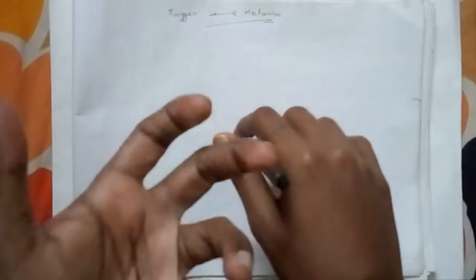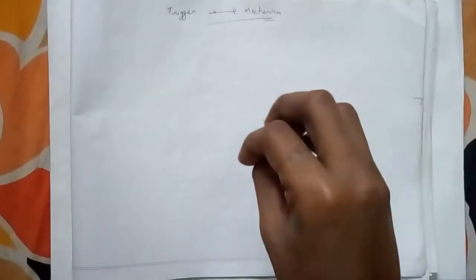When you are giving your ID and password and you press enter, then the trigger, or the PL/SQL statement, runs. If the thing entering the table is fine and authorized, then it allows you. If it is not authorized, it doesn't allow you. It tells you that this is incorrect. So this is basically a trigger.